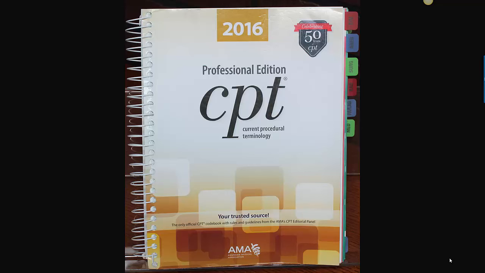So here's our code book, and if you haven't already done so, go ahead and get your book out so you can follow along. You may want to also grab a highlighter and a pen or pencil for making notes in your book to help remind you of things that are important.